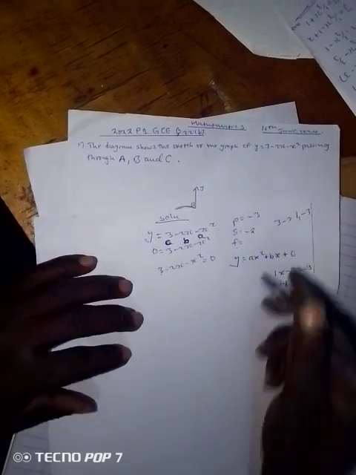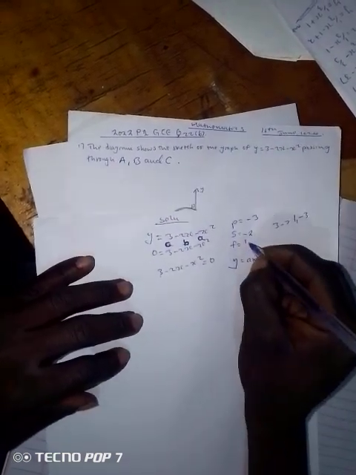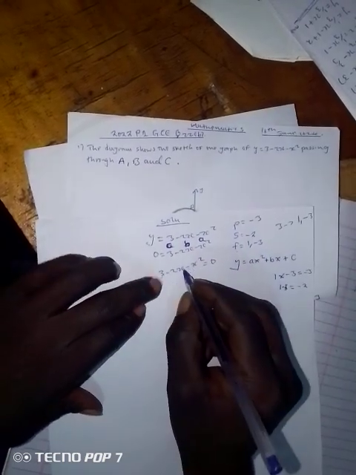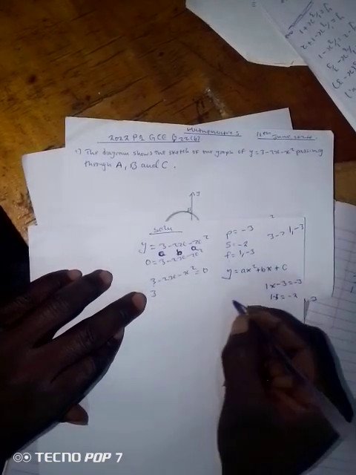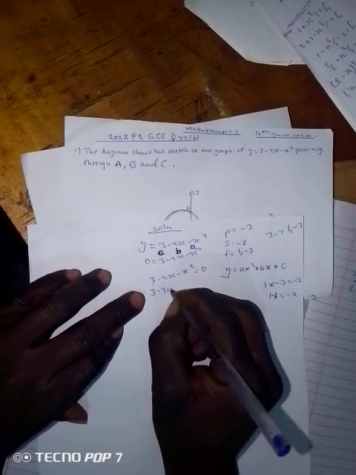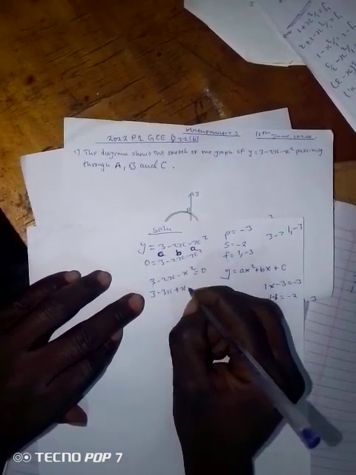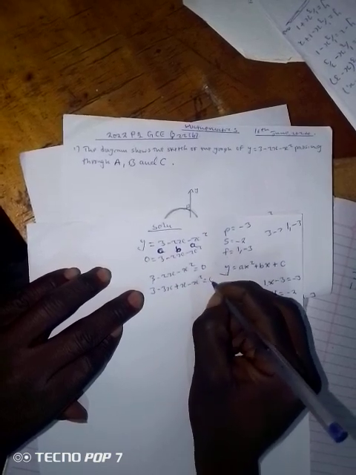So we replace these factors where there is B, and you get 3 minus 3x plus x minus x squared, which is equal to 0.